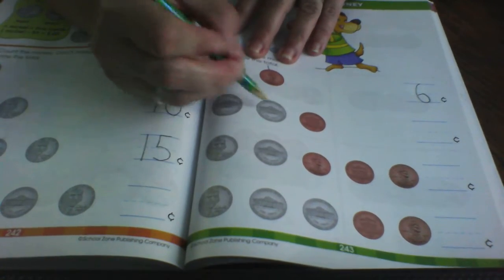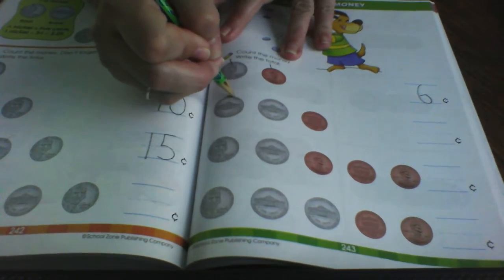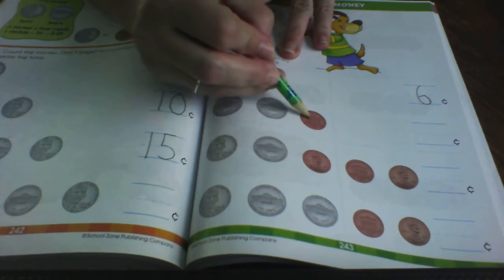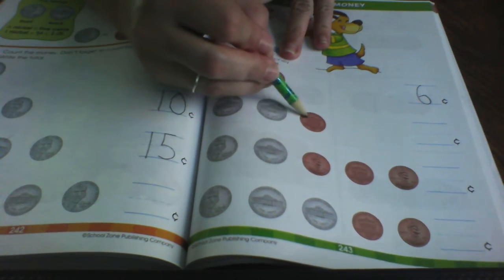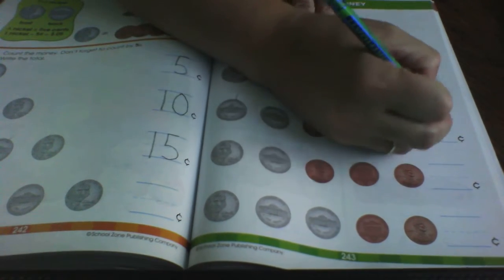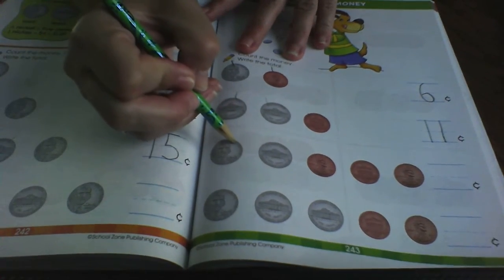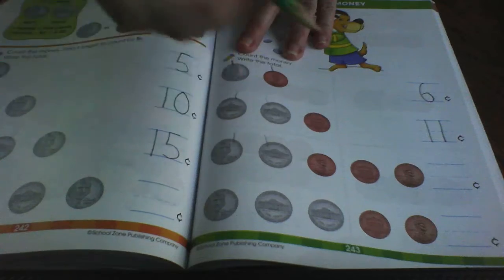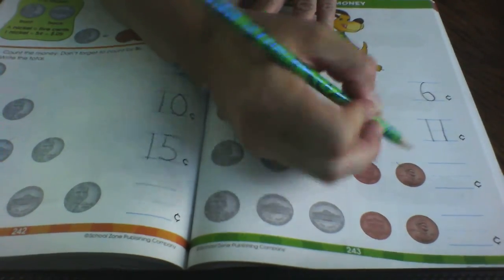Ready? Look, they have 2 nickels here. So we have to first put on our counting by 5s. 5, 10. What comes after 10? One more. 11. 5, 10, and 1 is 11. Do you see how that's working, kindergarten? We'll do this one together too. 5, 10, 11, 12, 13.